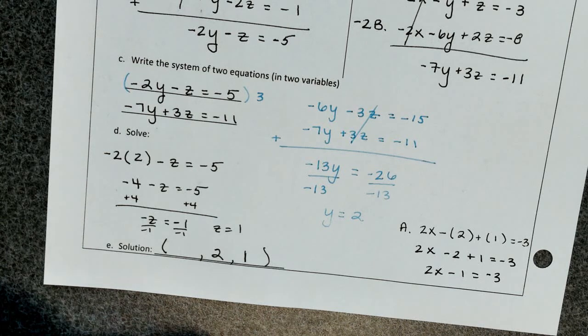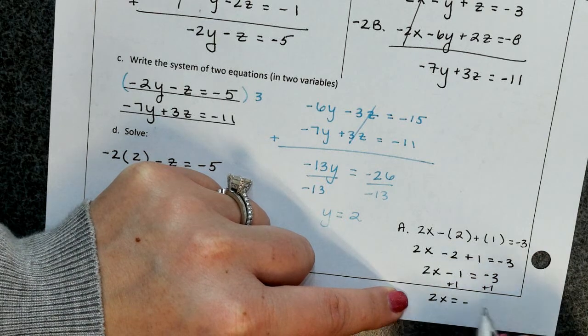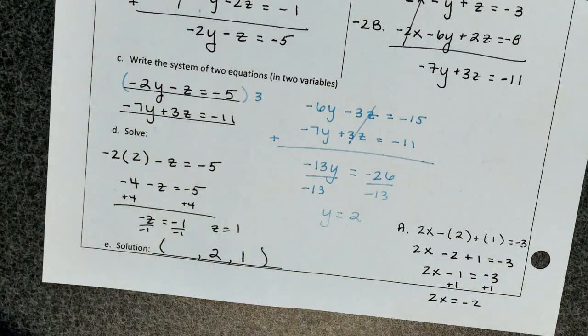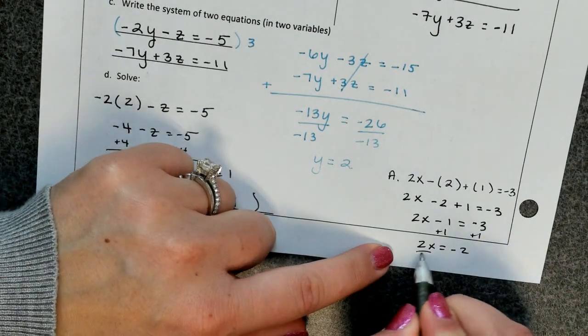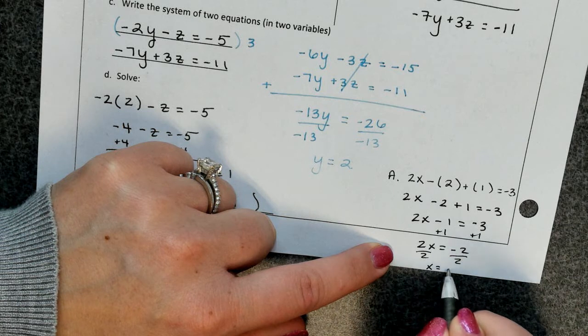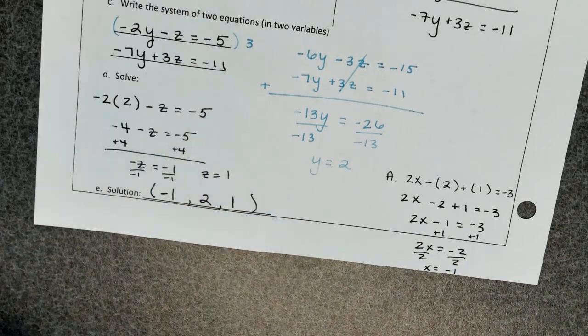All right, add 1 to both sides. 2x equals negative 2. Divide by 2 on both sides. X is negative 1. So our final answer there is negative 1, 2, 1.